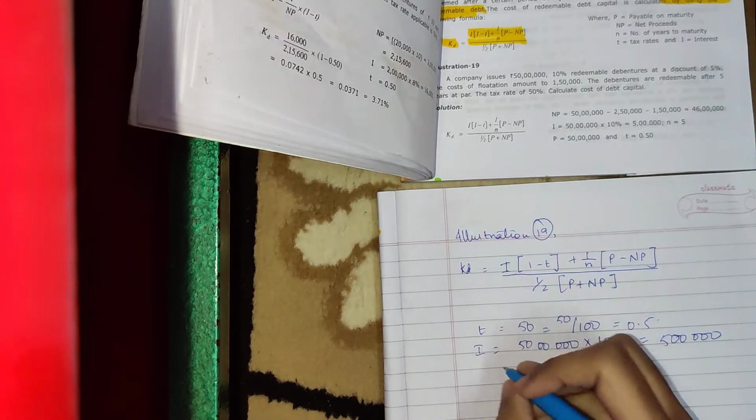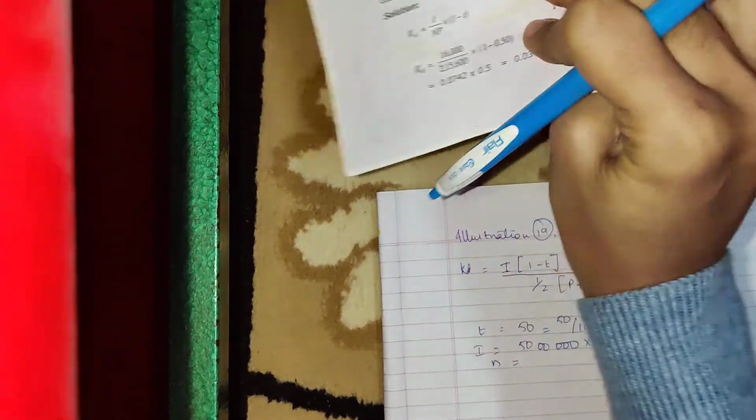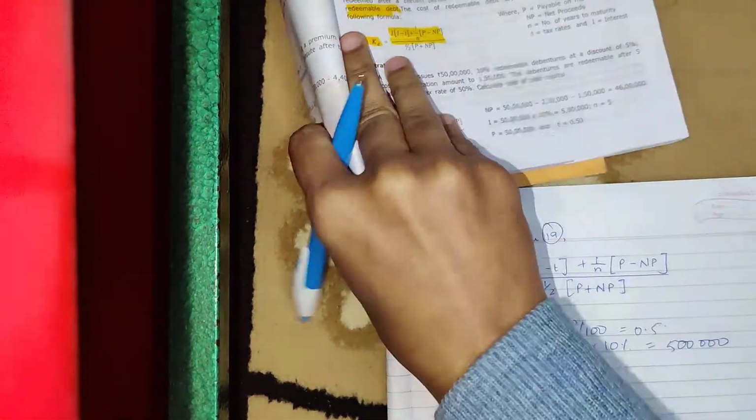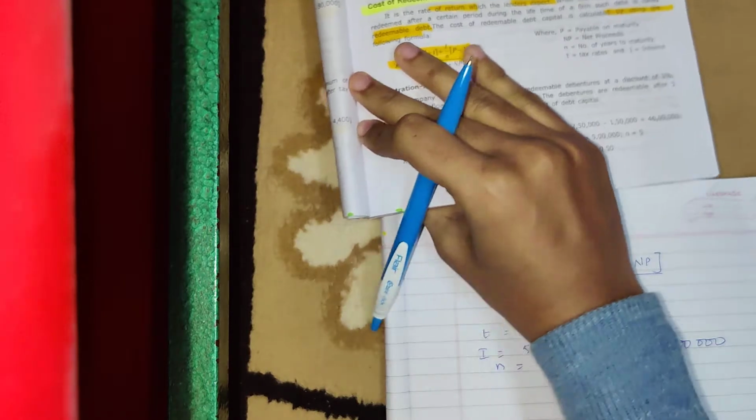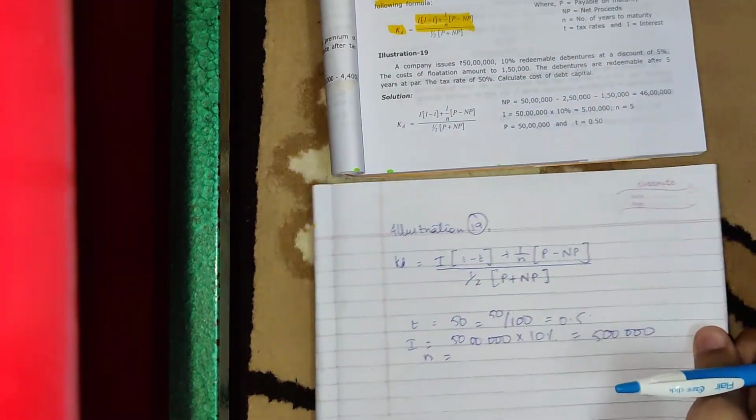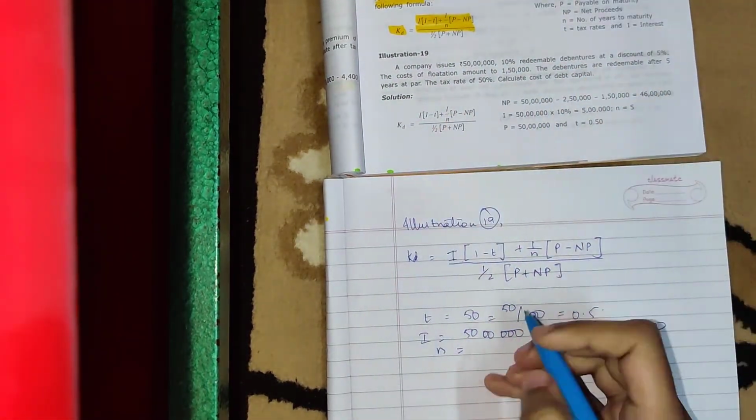Now N is given to you. N is the number of years. Before you calculate your net proceeds, just calculate all the short things that you need to do. N is your 5 years.